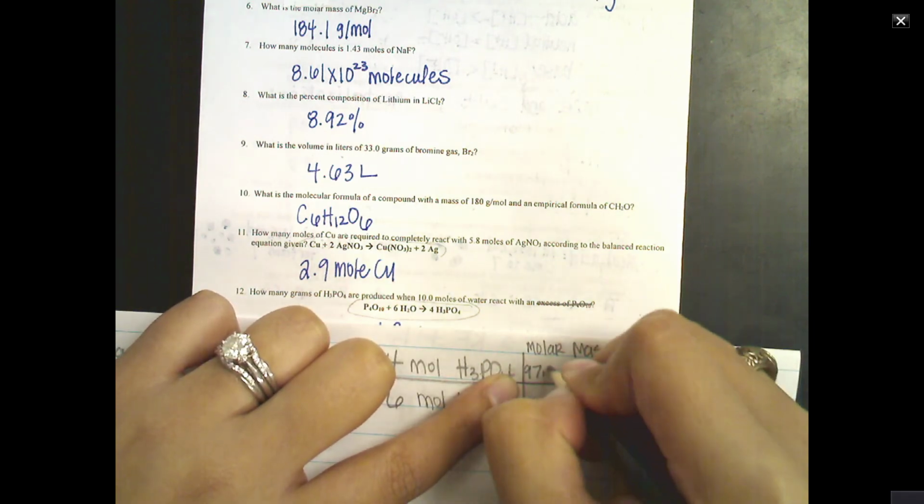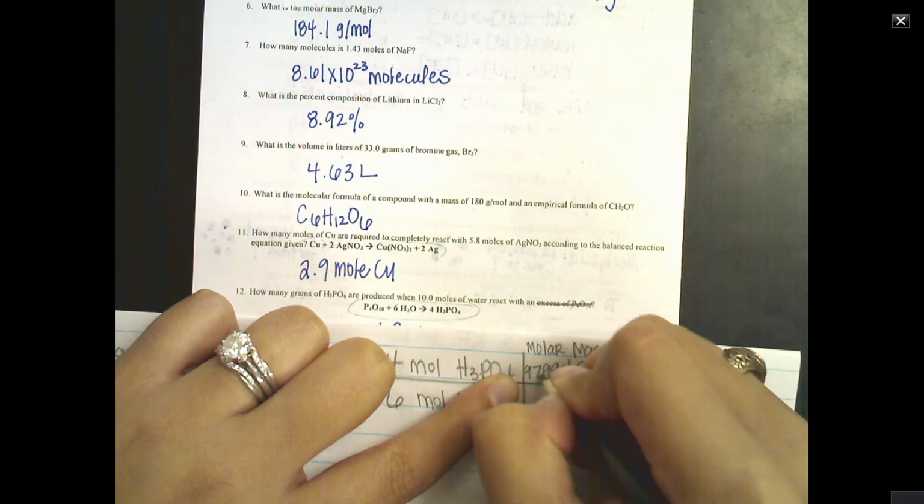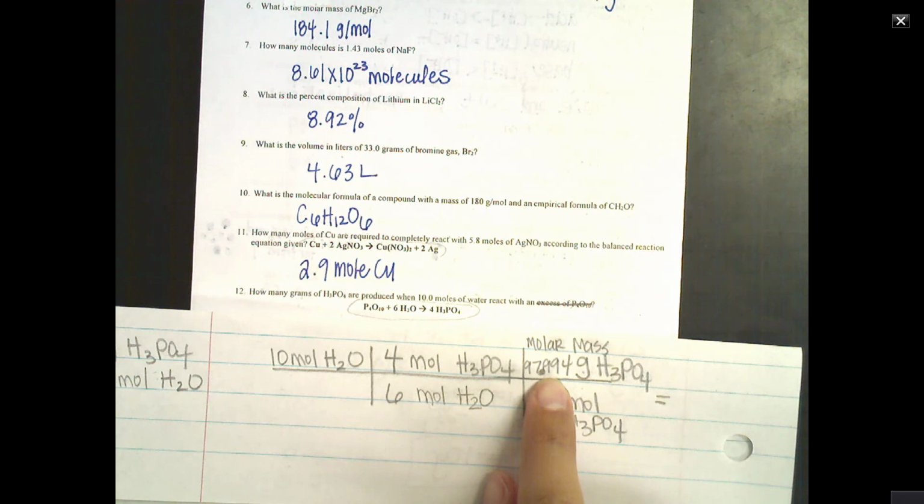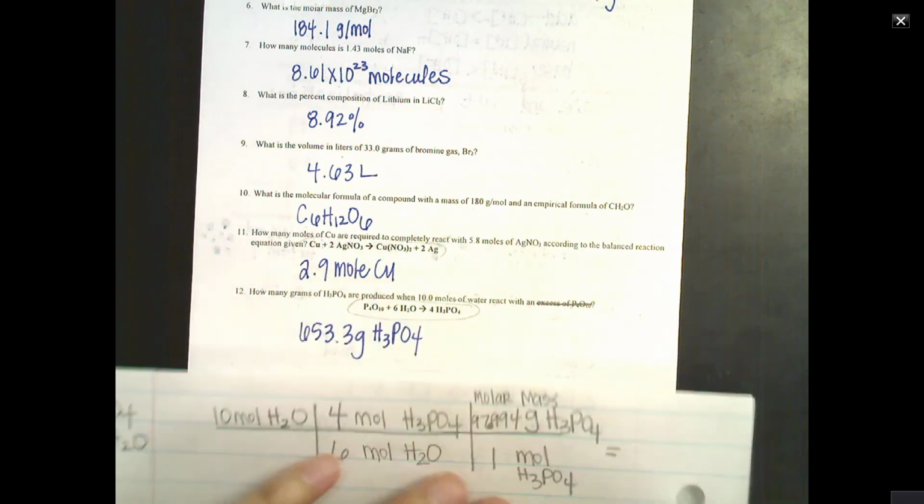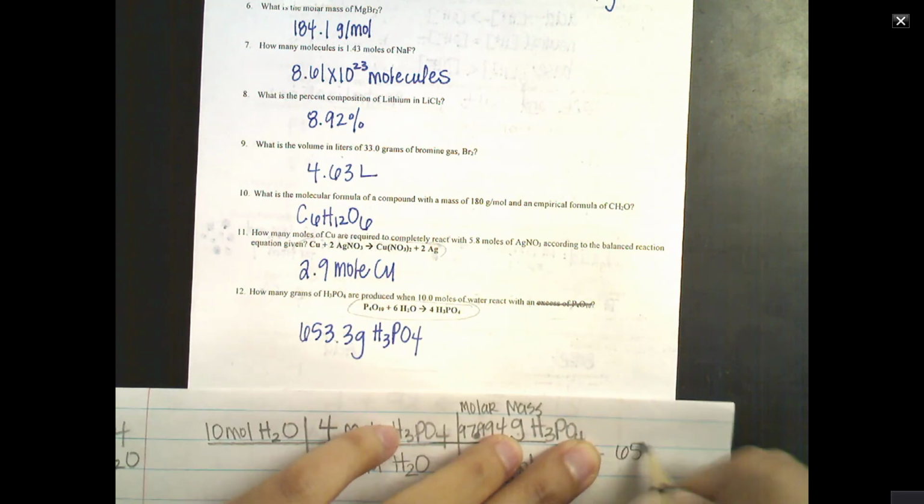You get a total mass for this compound of 97.994. That's a decimal right there. Now we multiply. 10 times 4 is 40, divided by 6, then times, because it's on the top, 97.994. And that is how we get 653.3 grams for our answer.